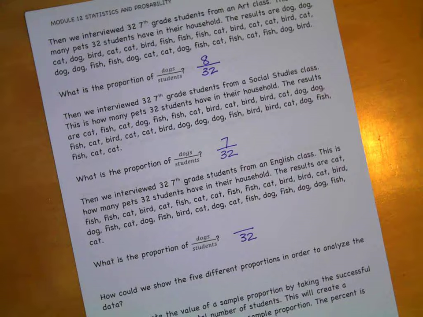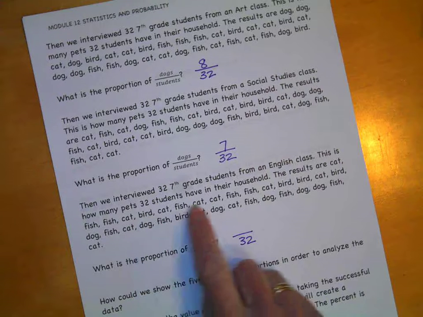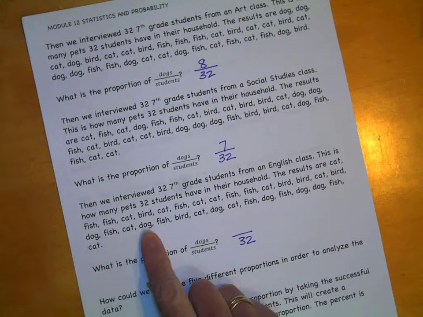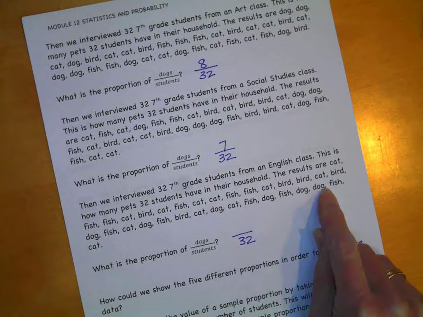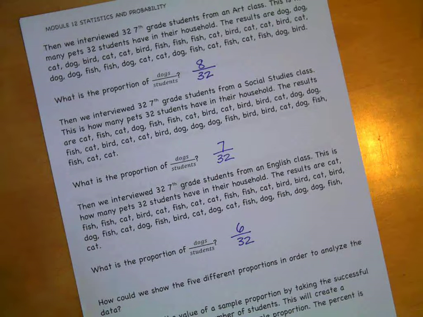So again, our denominator is 32. The results are cat, fish, cat, bird, fish, cat, fish, cat, bird, cat, dog, fish, cat, dog, fish, bird, cat, fish, dog, fish, cat. Okay, so now let's count the dogs and see what we get. None yet. 1, 2, 3, 4, 5, 6. Got 6 on that one. Okay. All right. So there we go.